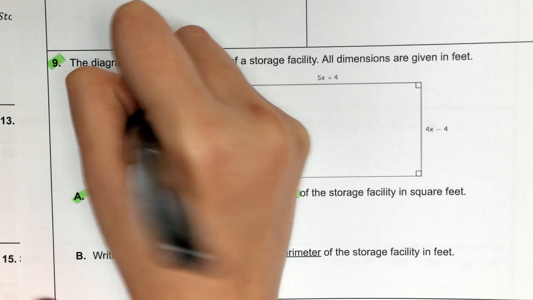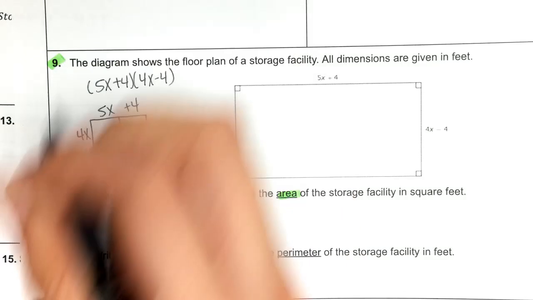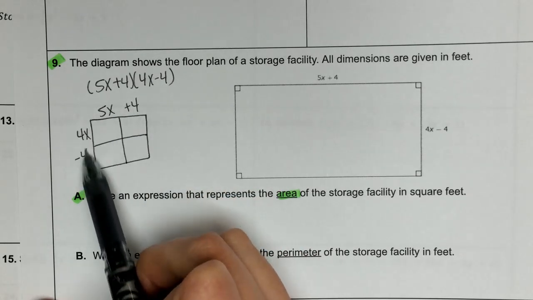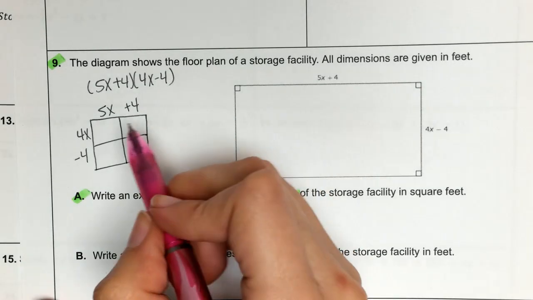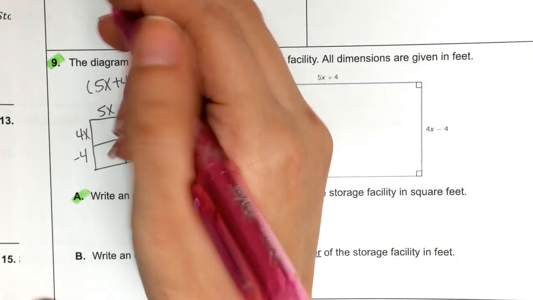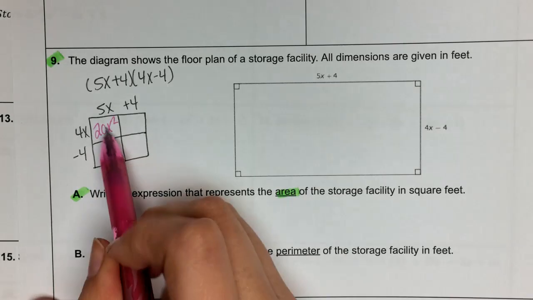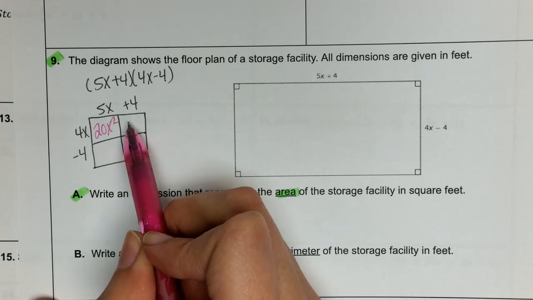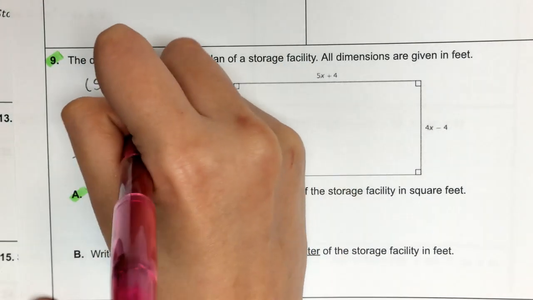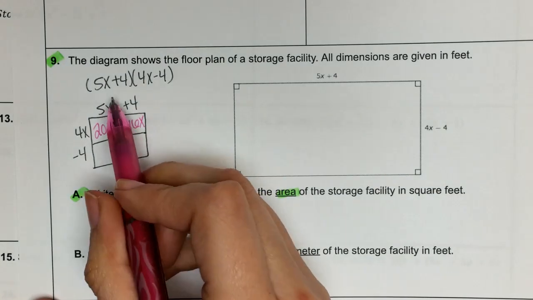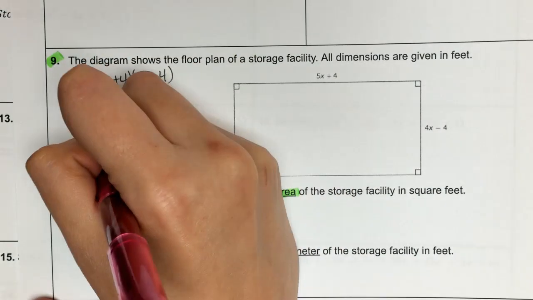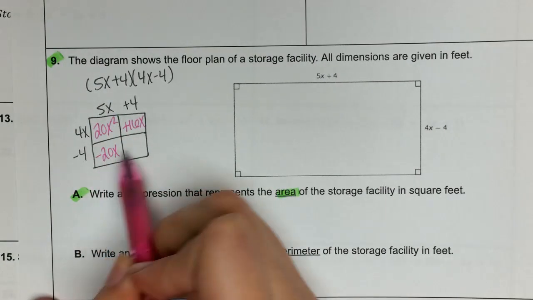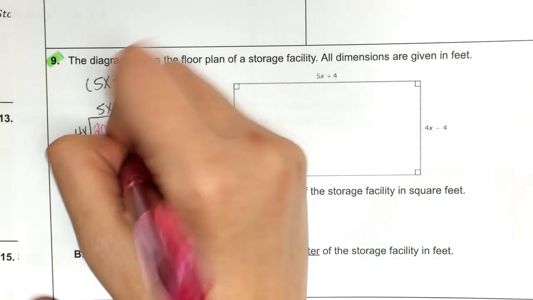And 5x plus 4, 4x minus 4. So all I did was I took my first parentheses and wrote it on the top of my box, took my second parentheses and wrote it on the side. Now I will start multiplying. 5x times 4x, well 5 times 4 is 20, and I know that x times x is x squared. Here I'm going to have 4 times 4x. Well, 4 times 4x is positive 16x. 5x times negative 4 will give you negative 20x, because 5 times negative 4 is negative 20. Keep the x. Finally, 4 times negative 4, which is negative 16.